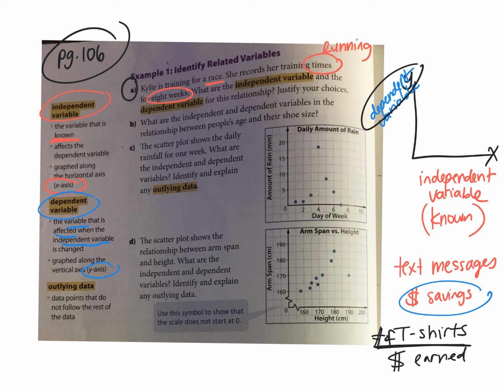Think about this. As you train more, as the weeks pass, what do you think's happening to her time? She's training. Okay, weeks would be independent. This is the variable I know. I'm going to put in 1 week, and then I'm going to figure out the time. I'm going to put in 2 weeks, and then I'm going to figure out the time. The time that it takes me to run depends on what week I'm at. If we compare the data, week 1 is probably going to be a really bad time compared to, let's say, week 10. Okay? So you're right. Weeks is independent, and the time of running is dependent.